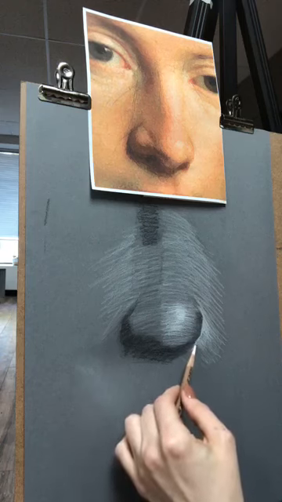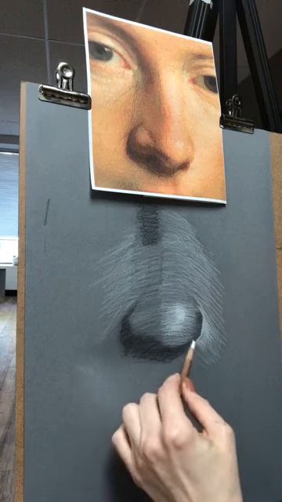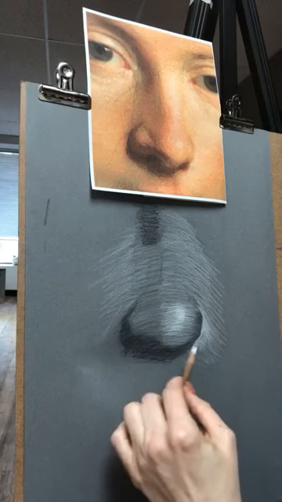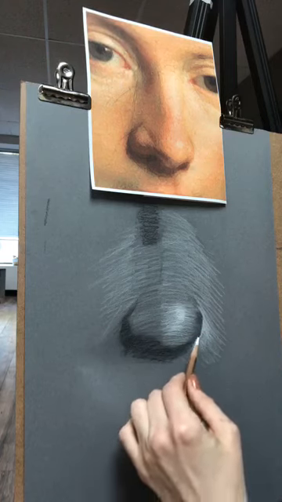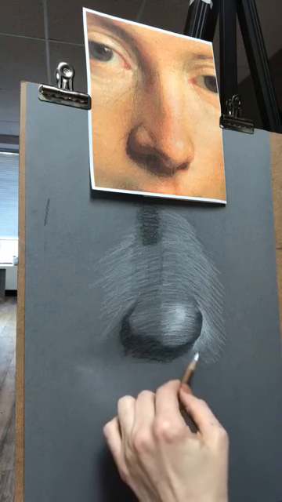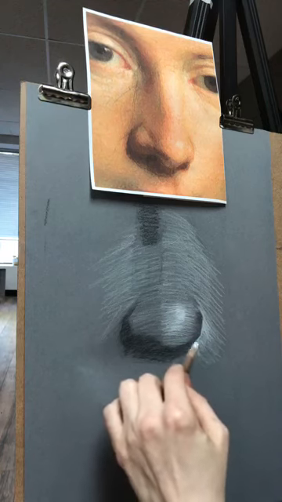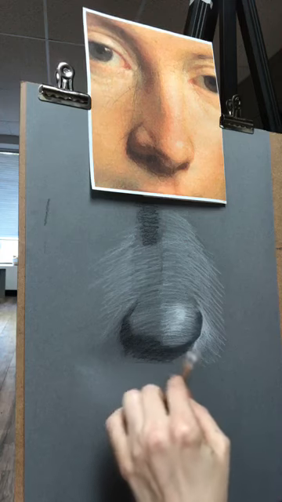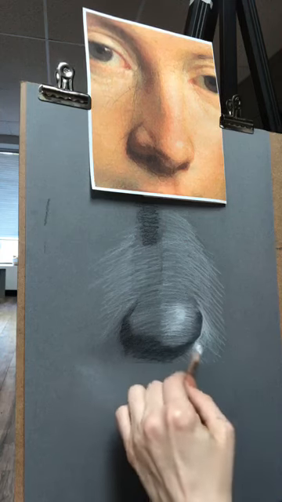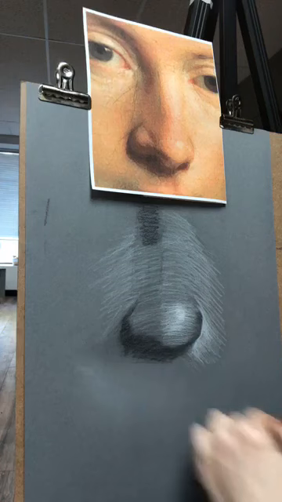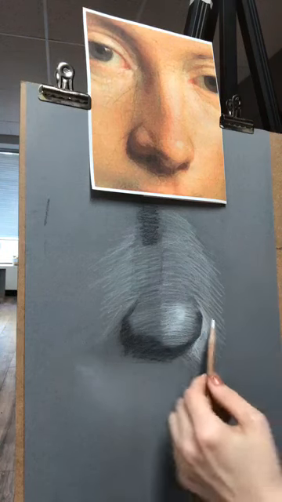Now this cast shadow down here, like I said, I want to soften it a little bit, so I'm going to start doing that. I was automatically just putting in the curve that I see there, but I'm going to let the white rake over the edge a little bit so that it's not a harsh edge.